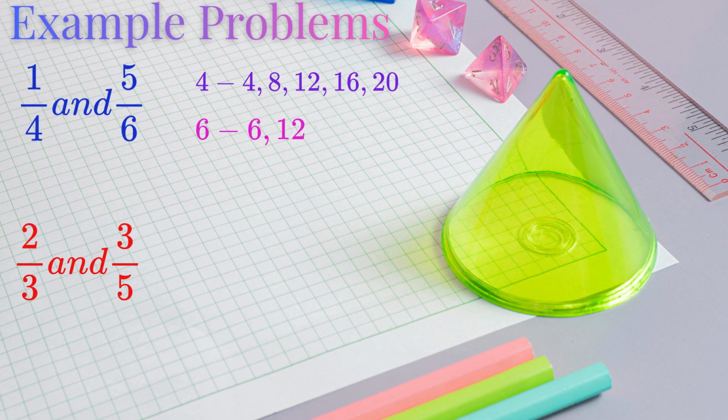Now let's look at the fractions 2/3 and 3/5. 2/3 has a denominator of 3 and 3/5 has a denominator of 5. 3 and 5 are two different numbers. So those are two different denominators. But if I needed to add or subtract these fractions, I must have the same denominator. So I must find a common denominator between 3 and 5.